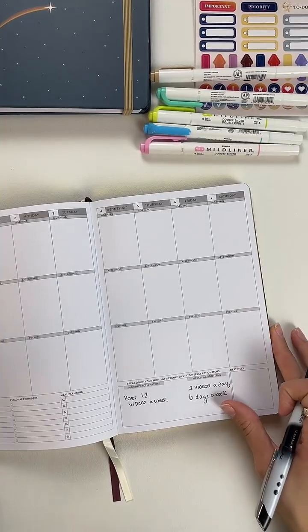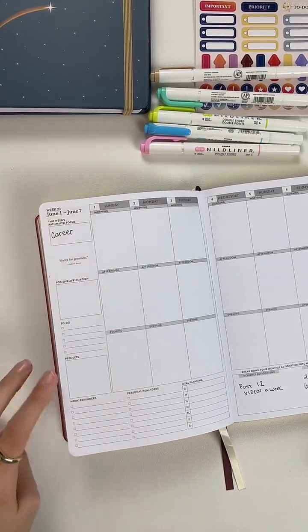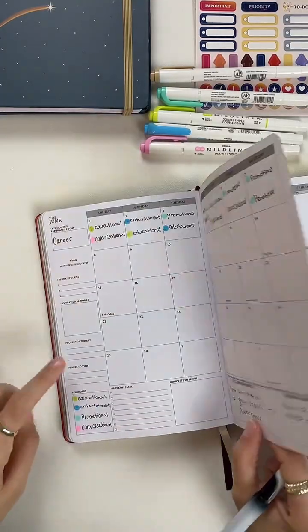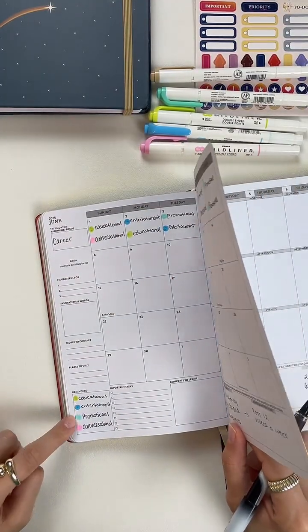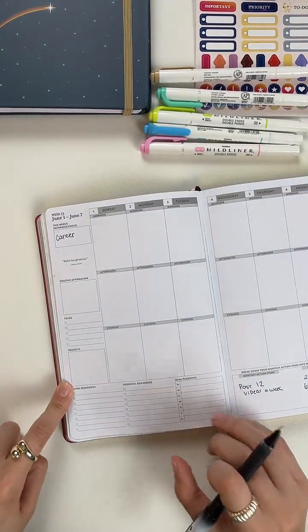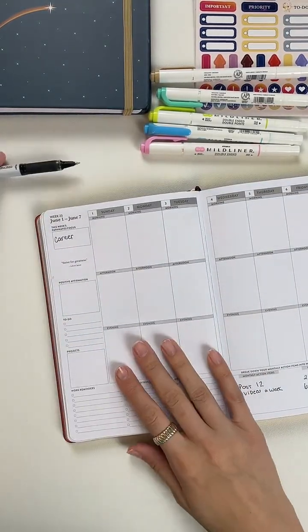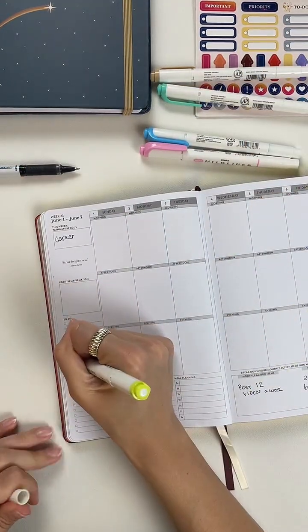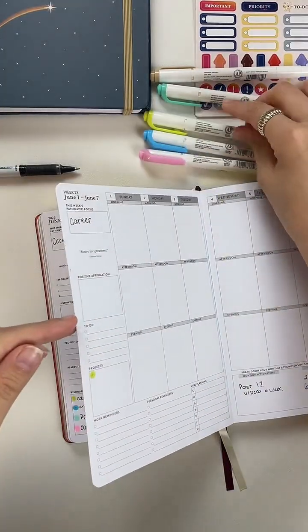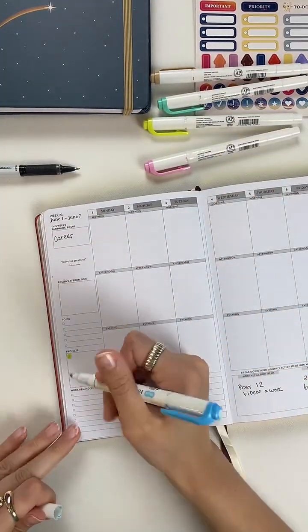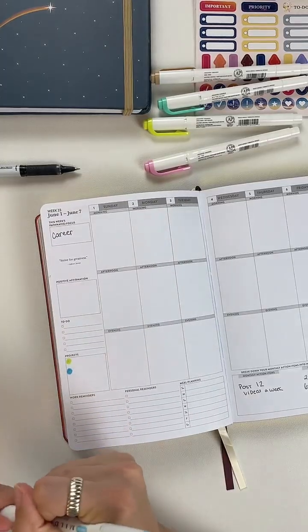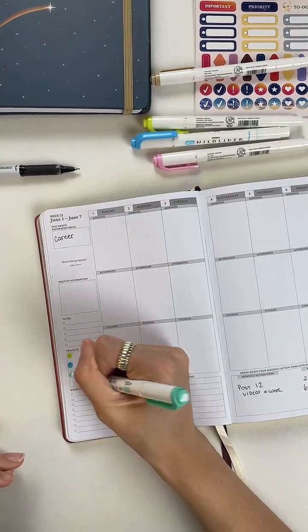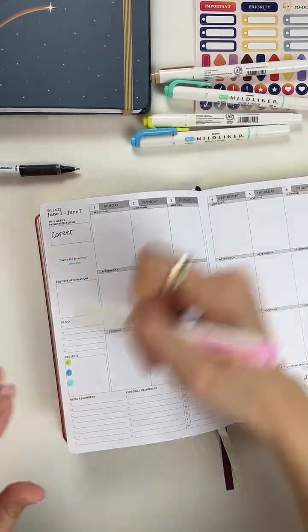Another suggestion I do have is in your projects box, it's really helpful, especially in the beginning of your content planning journey, to carry over your color coding system. So let's just do that together again. So the yellow, I'm gonna list the colors first, and then we'll go ahead and write them in. And then pink.